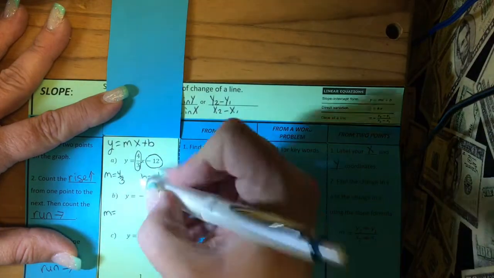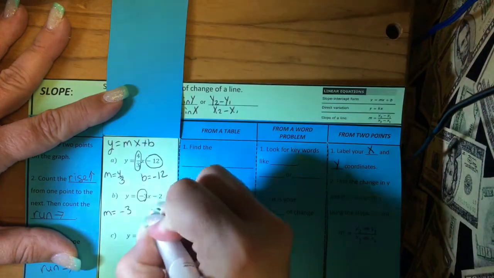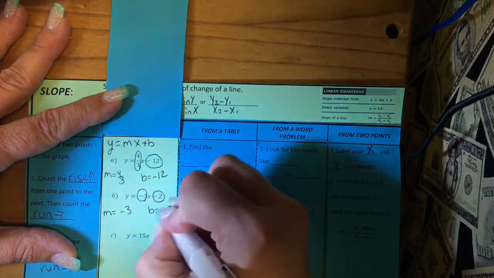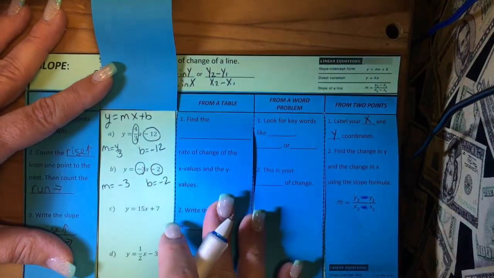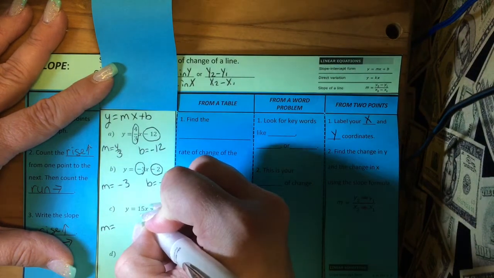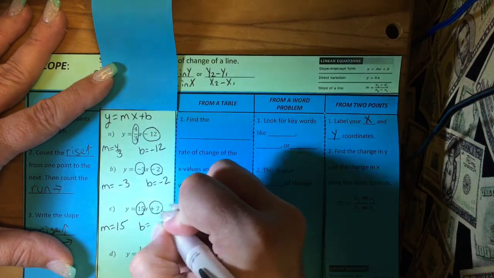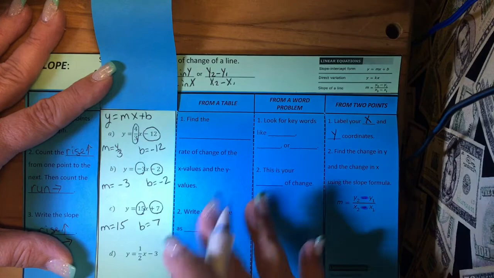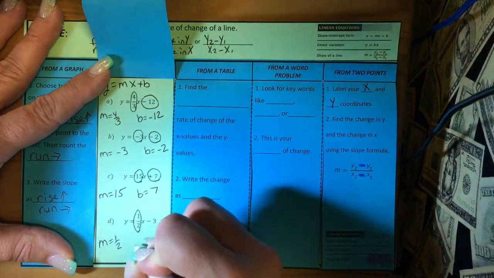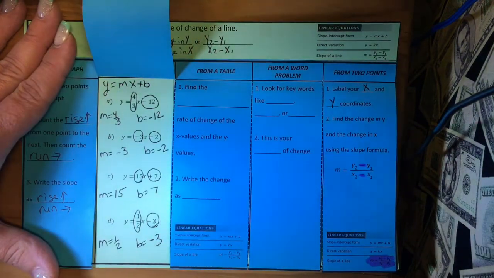Okay, so my slope for this example, that coefficient in front of the x is -3. For my y-intercept, it's that number at the end, which is -2. Make sure you take the sign with it. Okay, so my number in front of my x is 15, so my slope is 15. My y-intercept is a +7. My slope is 1/2. And my y-intercept is a -3. It's as easy as that.